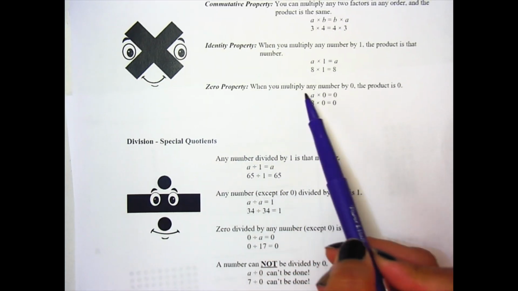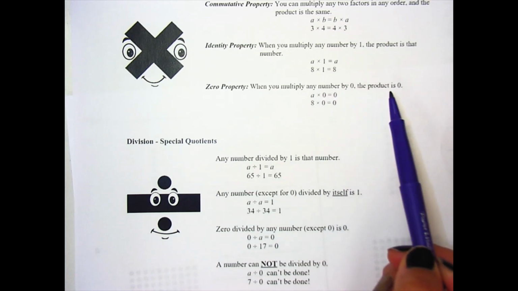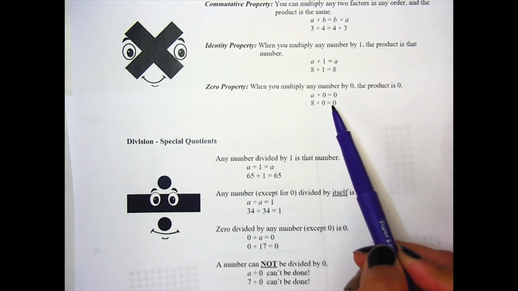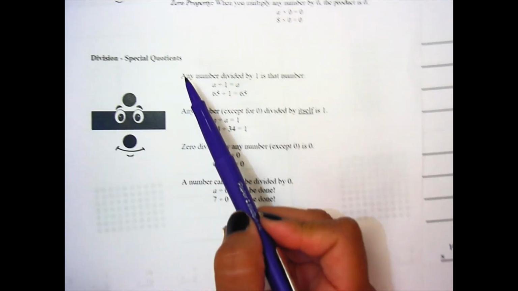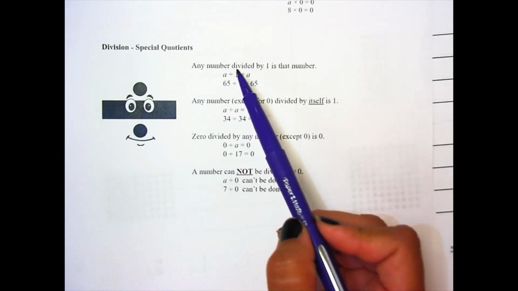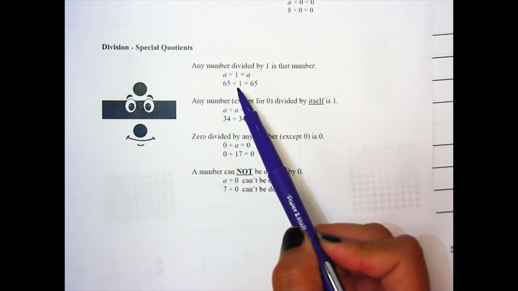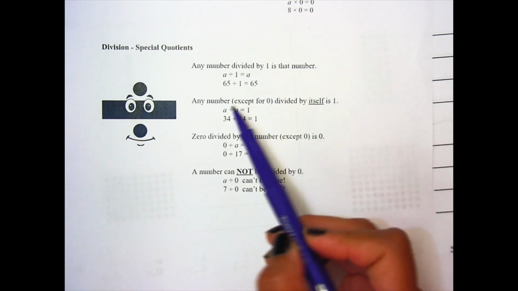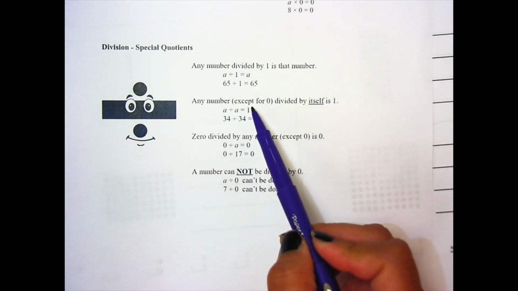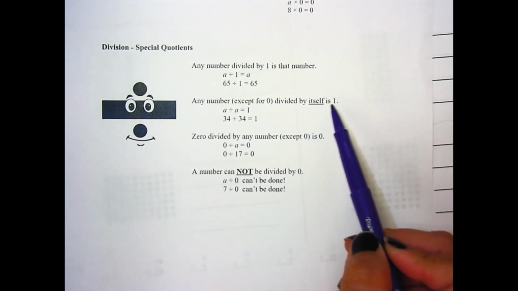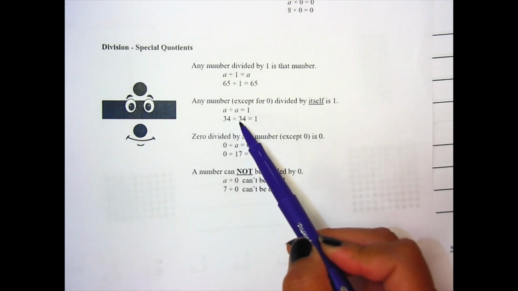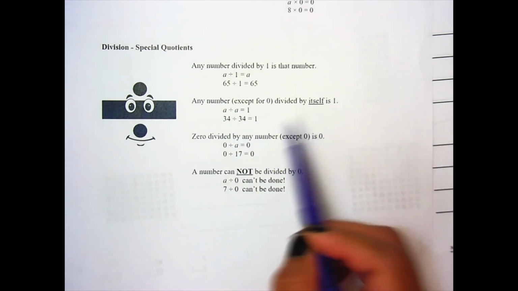Zero property. When you multiply any number by 0, the product is 0. 8 times 0 equals 0. Then we have our division special quotients. So any number divided by 1 is that number. 65 divided by 1 equals 65. Any number, except for 0, divided by itself is 1. So 34 divided by 34 equals 1.